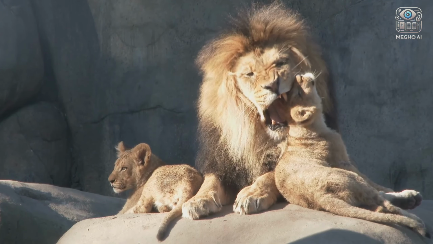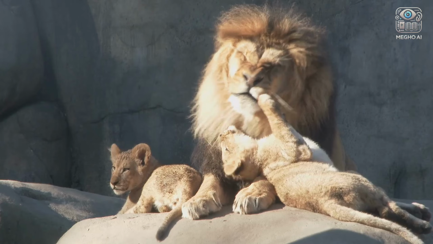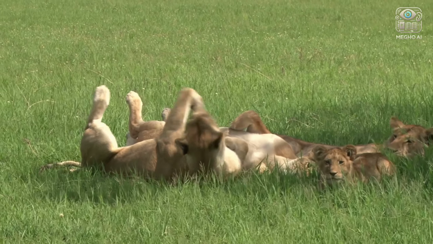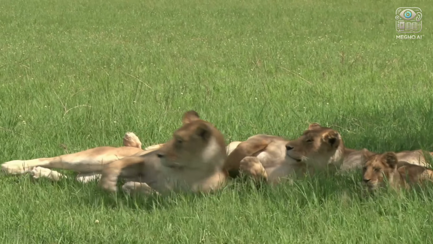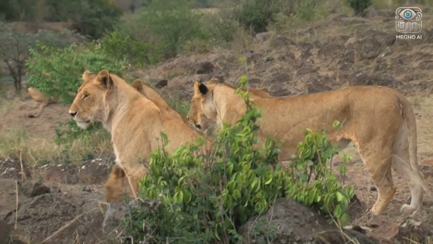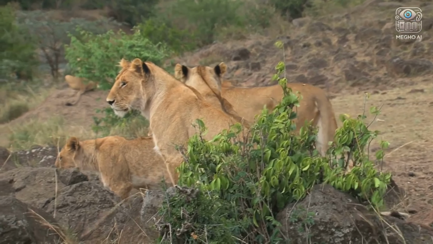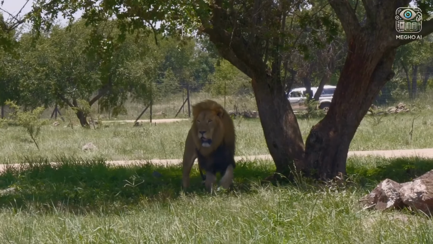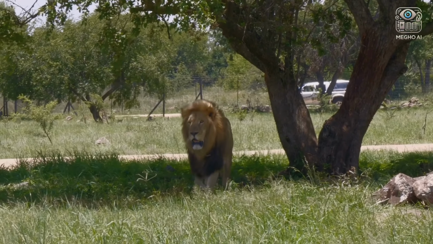In a stable pride, the dominant male or males will father multiple litters. Lionesses maintain strong communal bonds, protecting cubs and cooperatively hunting. They also fiercely defend territory from intruding lionesses. Male lions patrol and mark their territory, roaring to assert dominance.